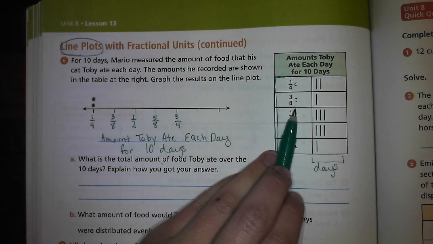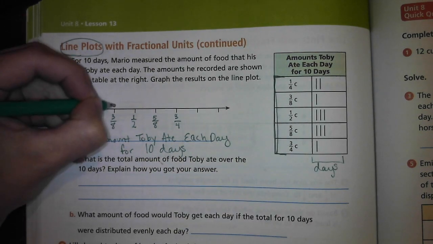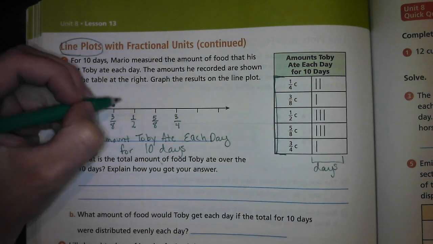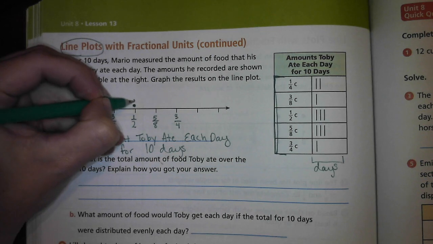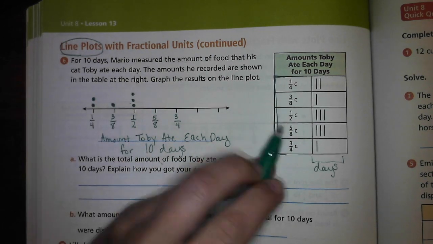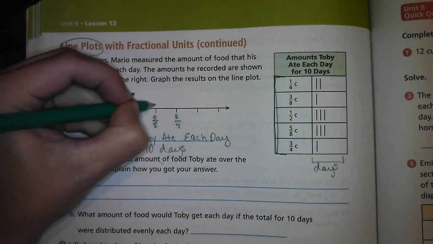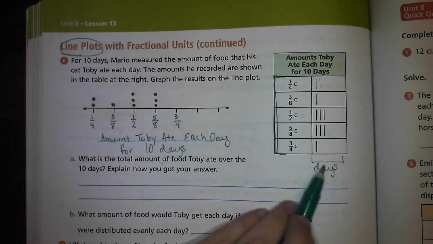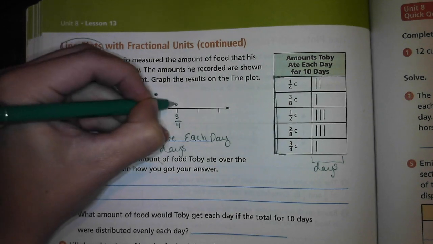How frequently did he have 3/8 of a cup? Just one of the days. So on and so forth. So 1/2 of a cup was 3 days. And you want them to kind of be the same size. 5/8 was 3 days. And 3/4 was 1 day.